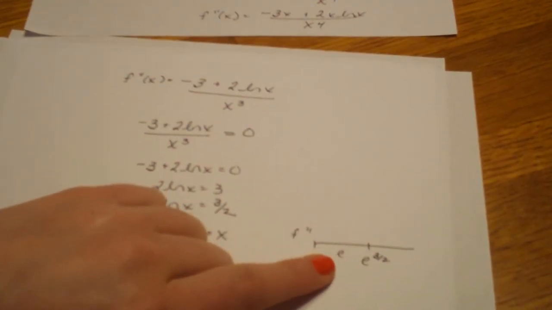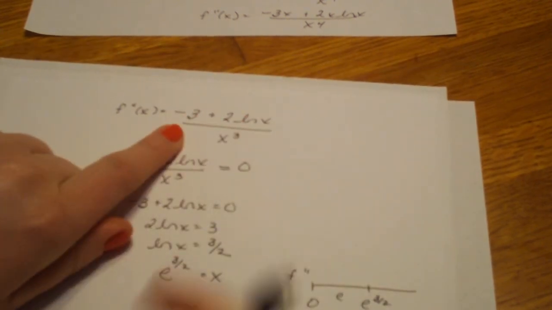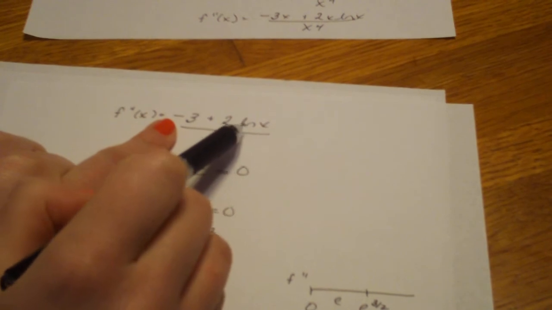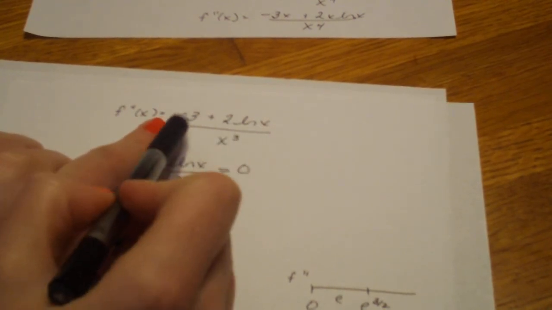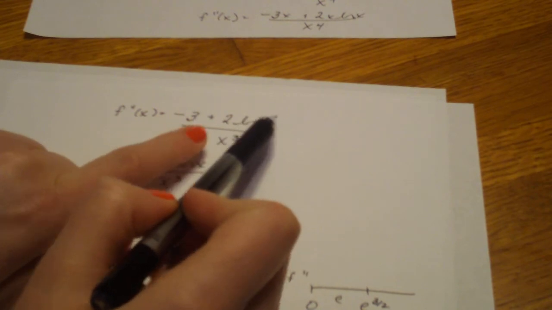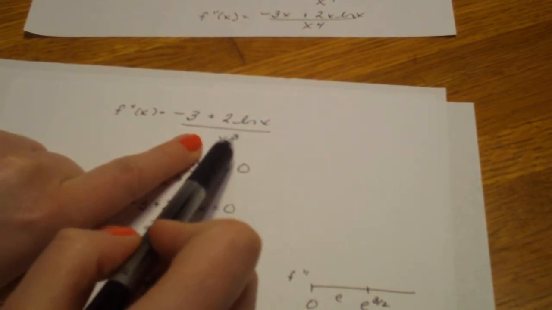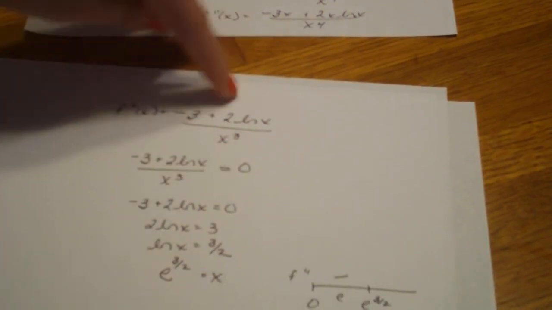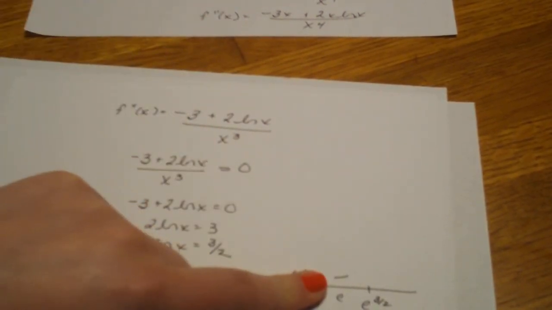If I sub e into my second derivative, negative 3 plus 2 ln of e, well, ln of e is 1. So negative 3 plus 2 is going to be a negative number on top. And then I have a positive number getting cubed, so that denominator is going to be positive. So that's going to end up as a negative. Negative on top, positive on the bottom, overall is negative.